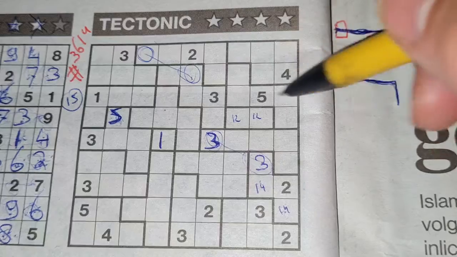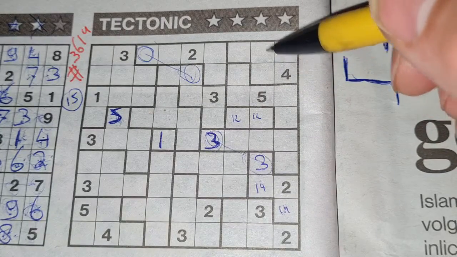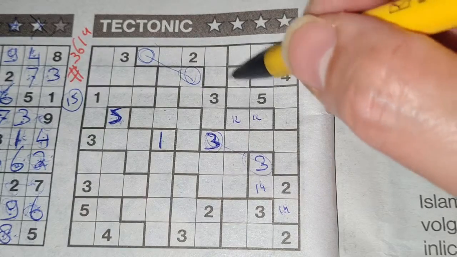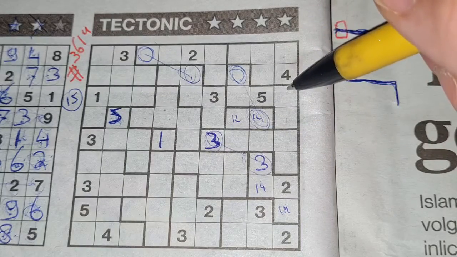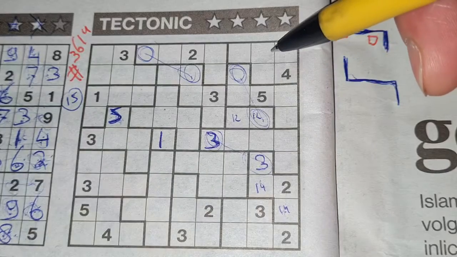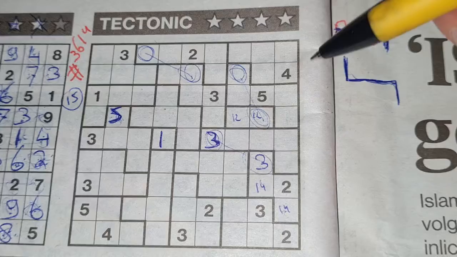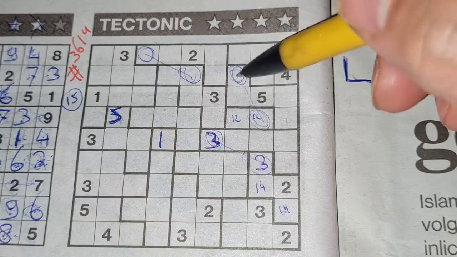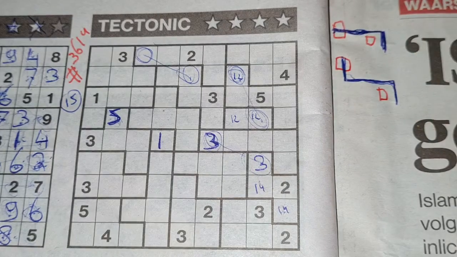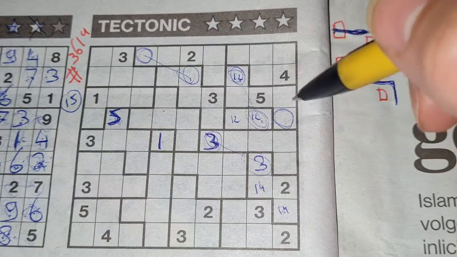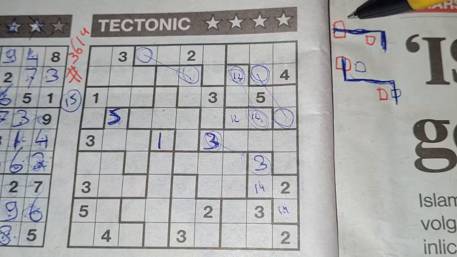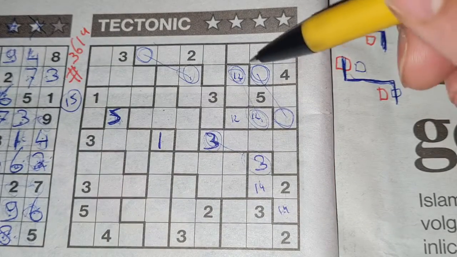Rotated. Remember, if you see this Z construction, this box has the same number as that box. Is this correct? Yeah. Is this correct too? Yeah. This box should be a 1 or a 2. So this box has the same number as that box. But also, that box has the same number as this box. So this box has the same number as that box. Okay. Only one Z construction.